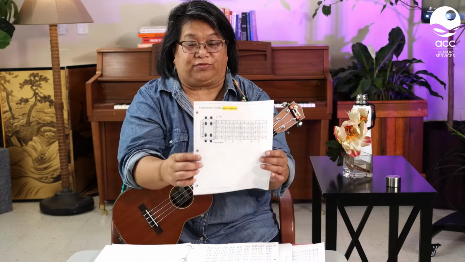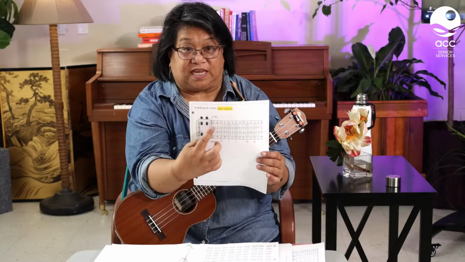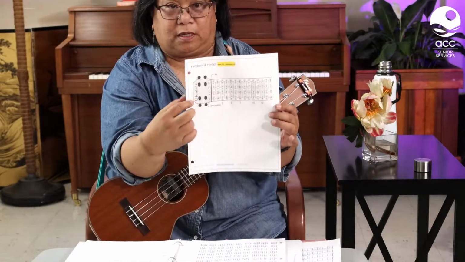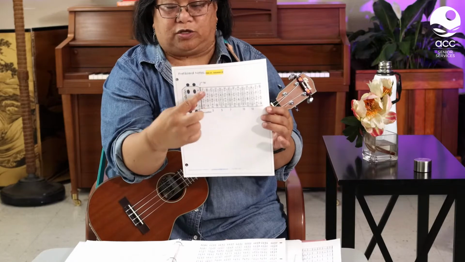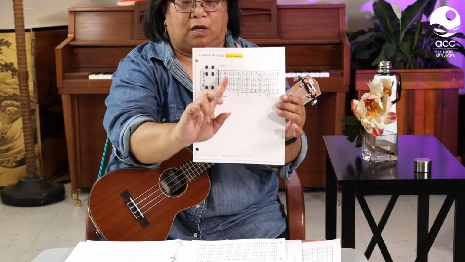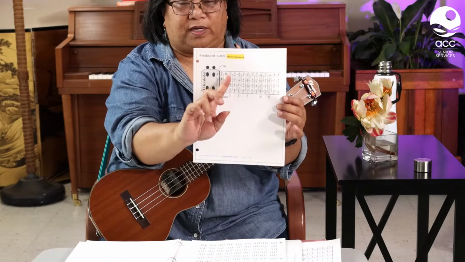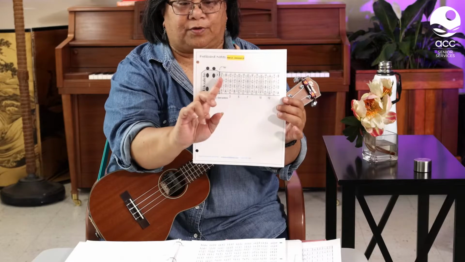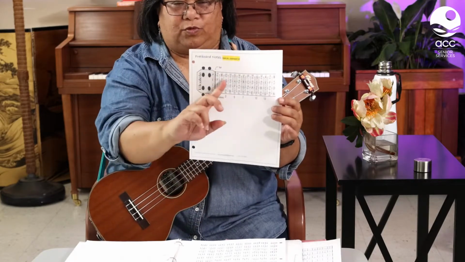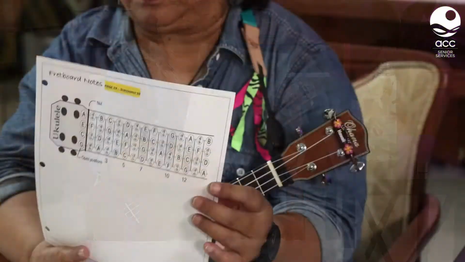And what's good about this is, remember what I said about A sharp being the same as a B flat? This particular grid shows this. You're going to see within the oval two notations. The one up top shows you the A sharp, and right below it is the B flat. We'll be talking about this a little bit more next week.